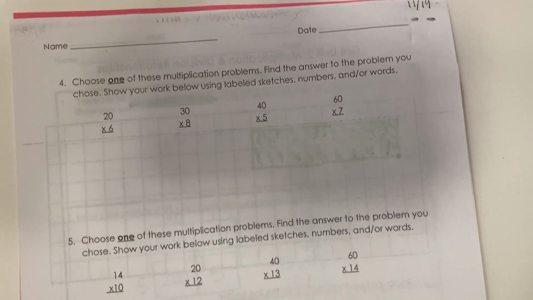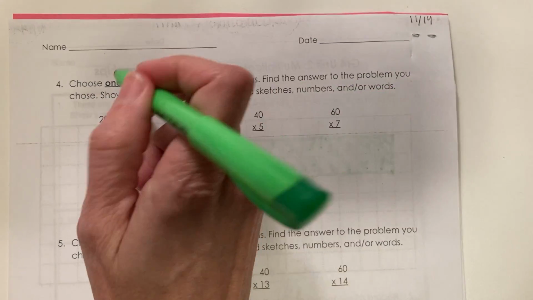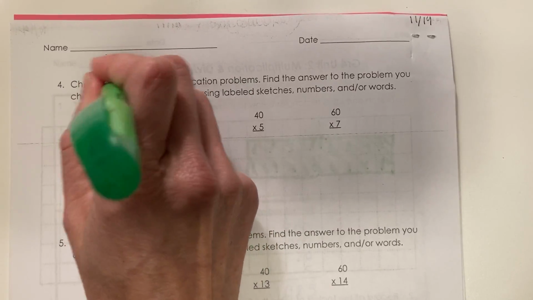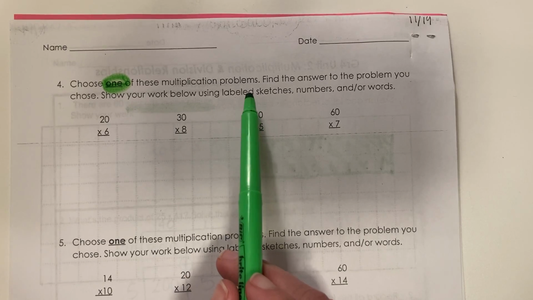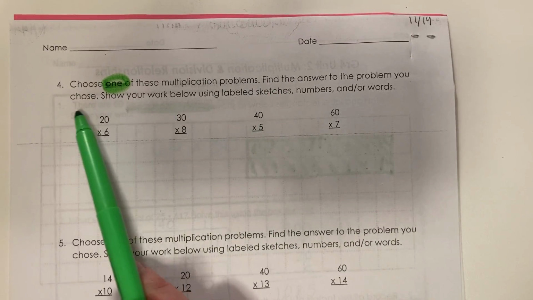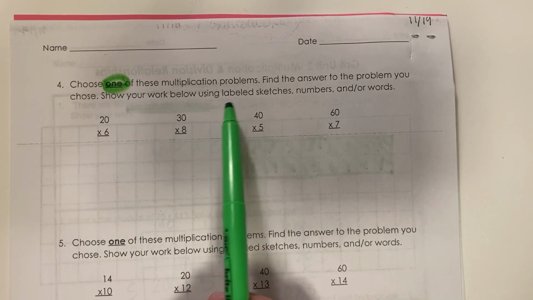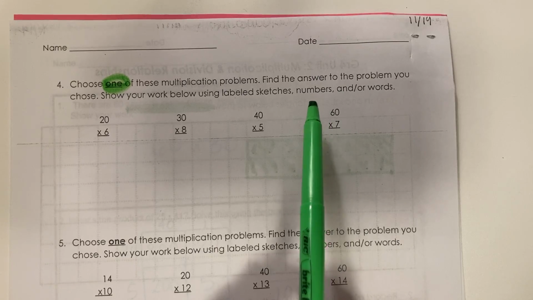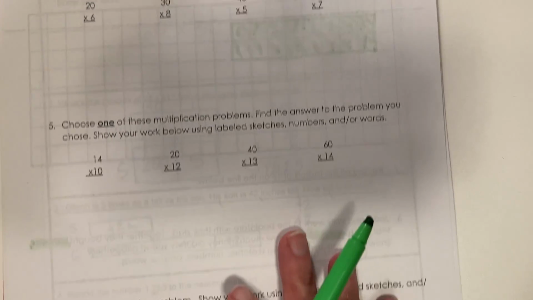Okay, then on the back side, problem number 4. Choose one. This number is in bold and underlined to remind you only do one of these multiplication problems. You don't have to do all 4. Find the answer to the problem you chose. Show your work below using labeled sketches, numbers, and/or words. You don't have to do all 3 of those. Just pick one way to show your work.